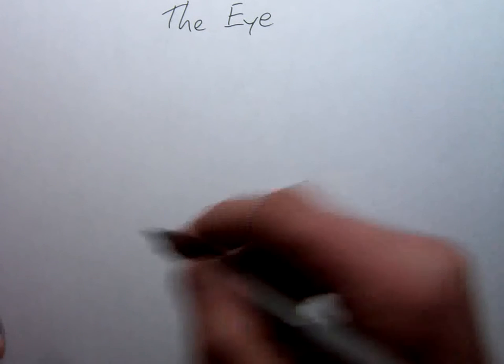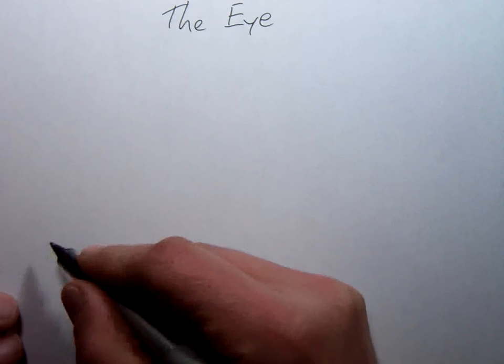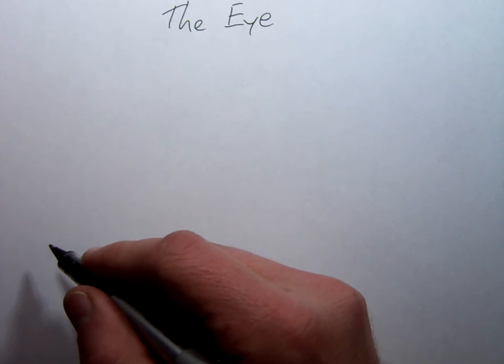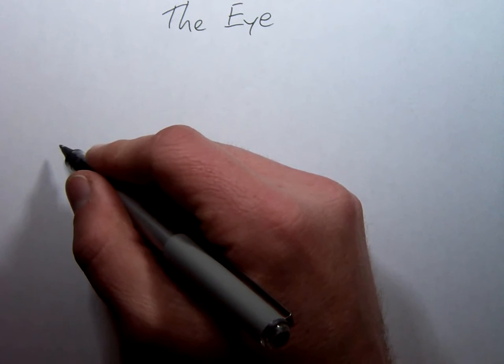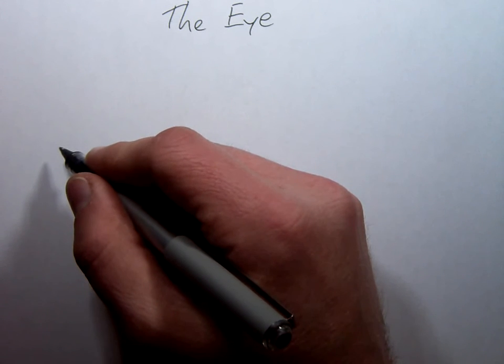Title of this lecture is The Eye. Okay, so on the left side here, we're going to do a lateral view of the eye cut in a sagittal section. When we start here on the left, we're going to start with the front of the eye. But before we do, let's do this.